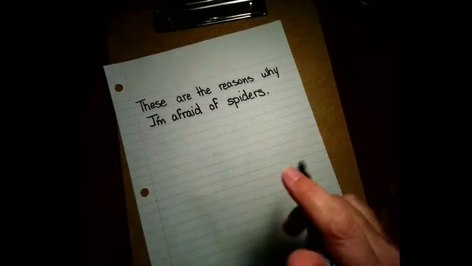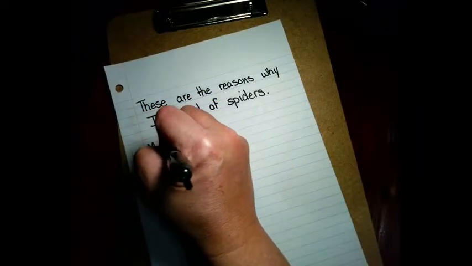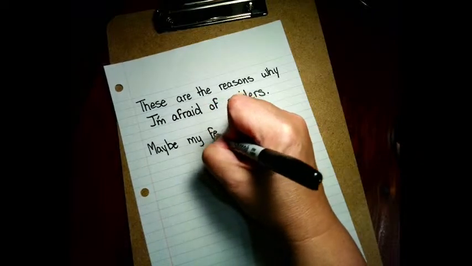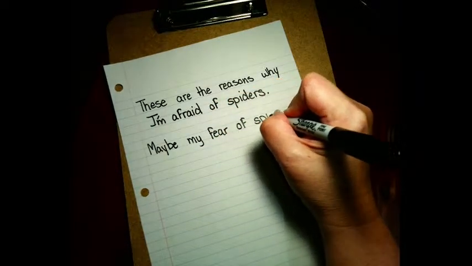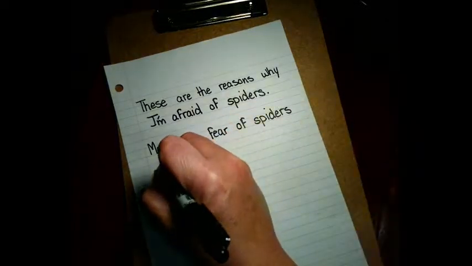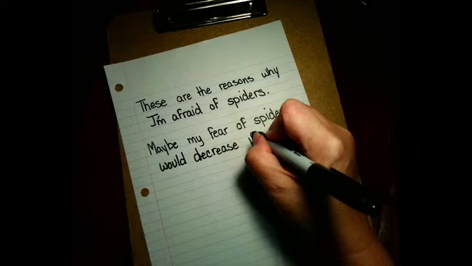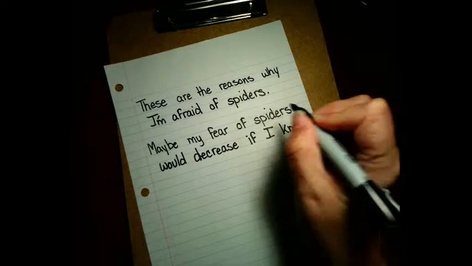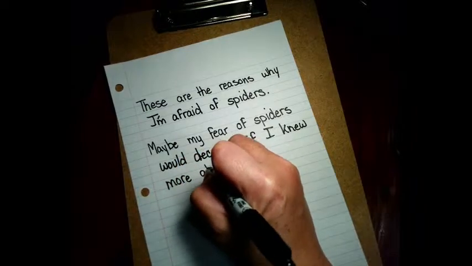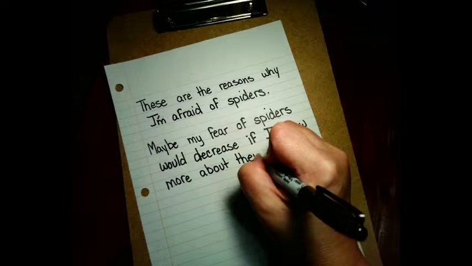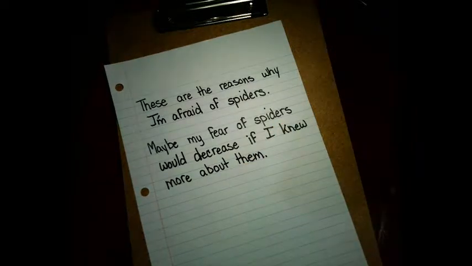Thinking for my conclusion, maybe I could say, maybe my fear of spiders would decrease if I knew more about them. I like that conclusion because it kind of ends on a positive note. Talking about things that we're afraid of is kind of negative, which is why I said we're going to do a fear that's not a huge, horrible fear, something that really keeps us awake at night. I kind of like that sentence.